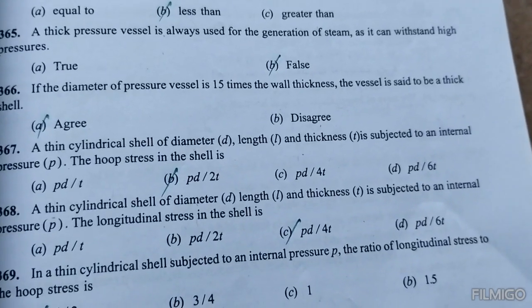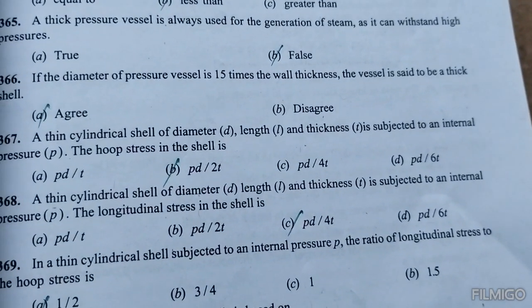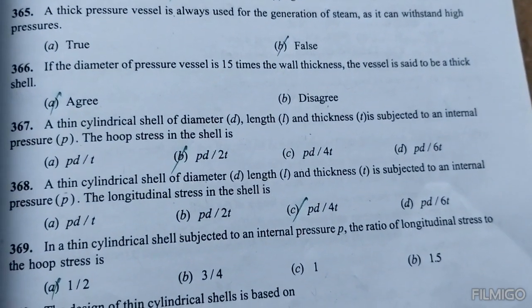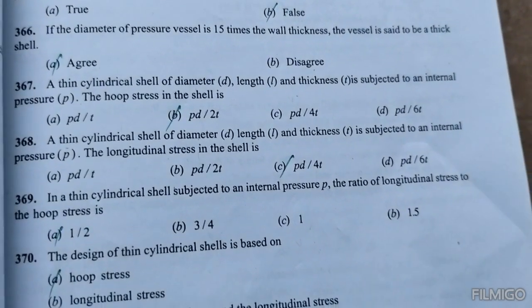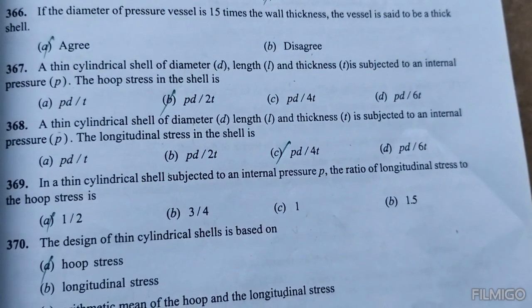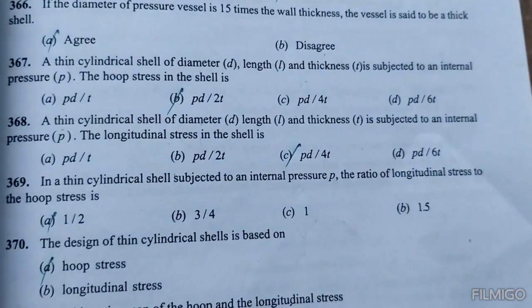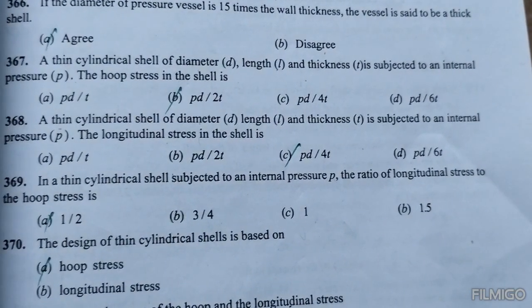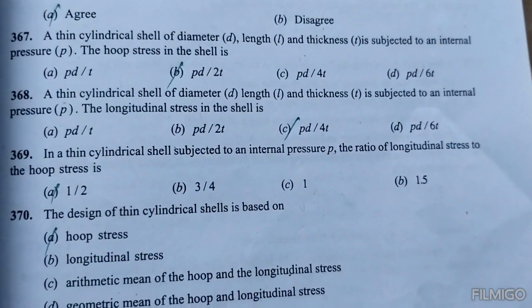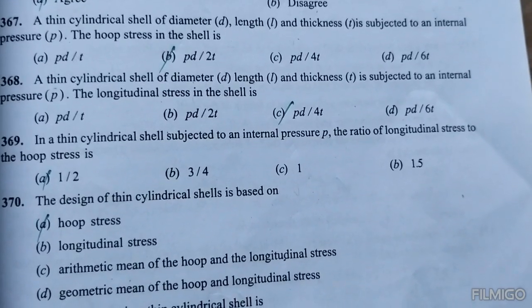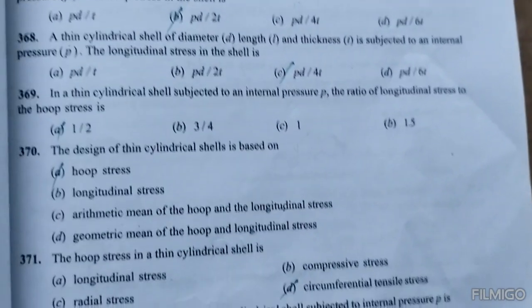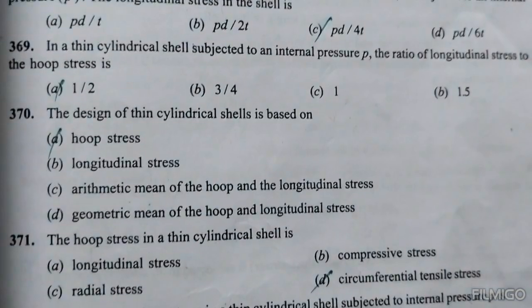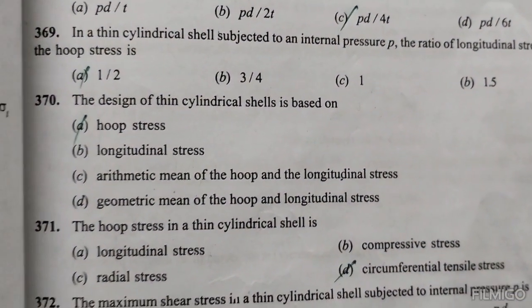A thin cylindrical shell of diameter d, length l and thickness t is subjected to an internal pressure p. The hoop stress in the shell is pd by 2t. The longitudinal stress in the shell is pd by 4t. The ratio of longitudinal stress to hoop stress is 1 by 2. The design of a thin cylindrical shell is based on hoop stress.